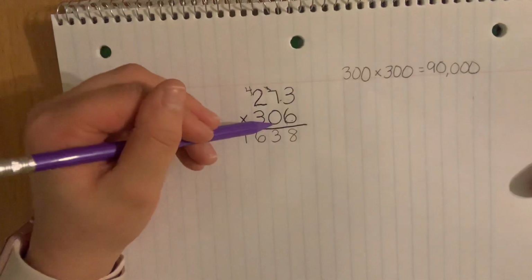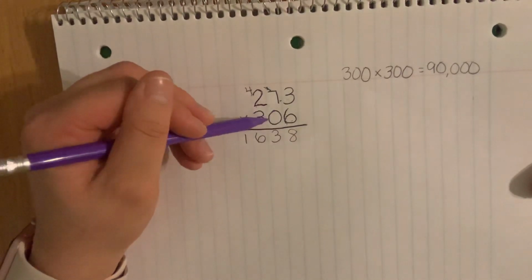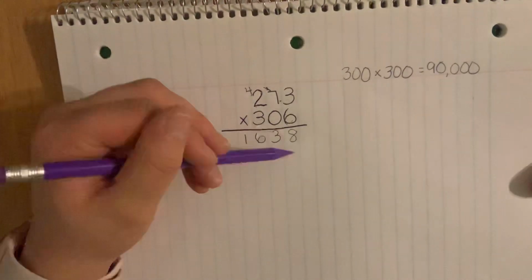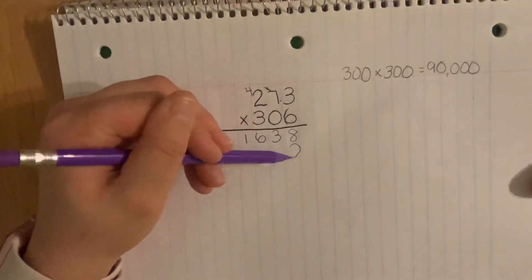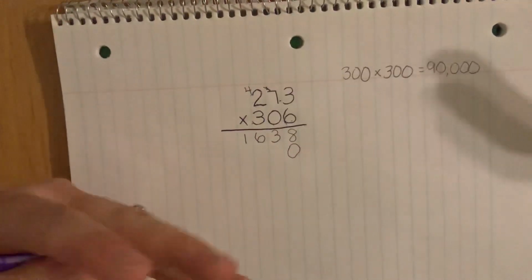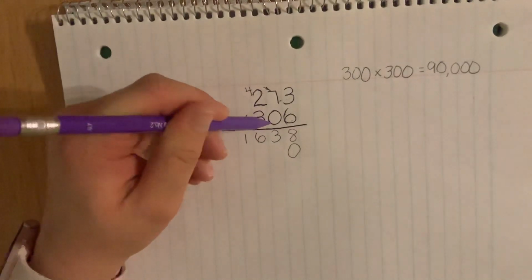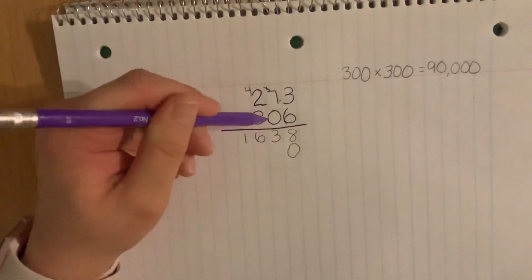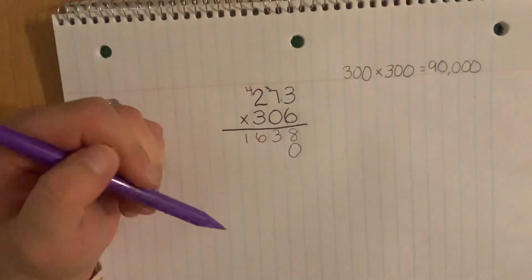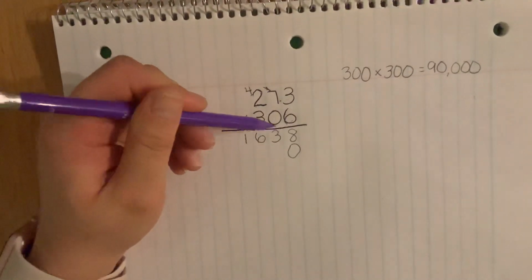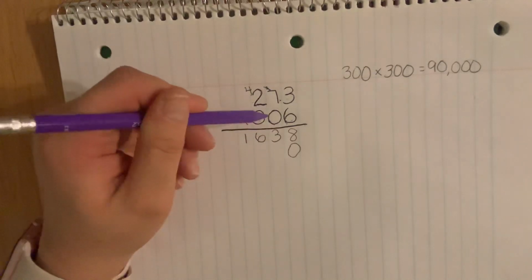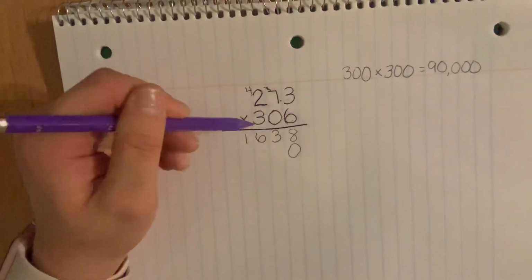Now we're in the second row, and this 0 is going to actually give us an interesting little mix-up to our equation. Because we know with the identity property that 0 times anything is always going to equal 0. So it's kind of like a shortcut. You don't have to multiply all these together.